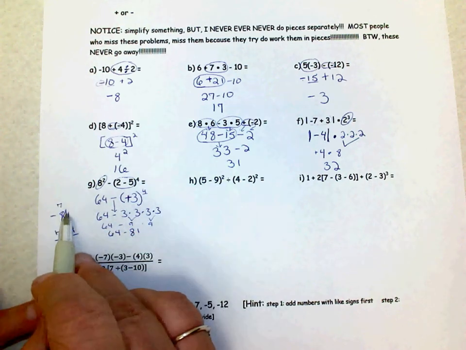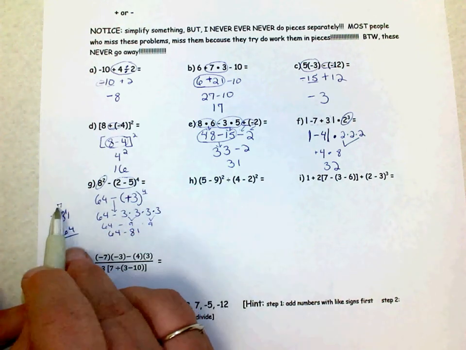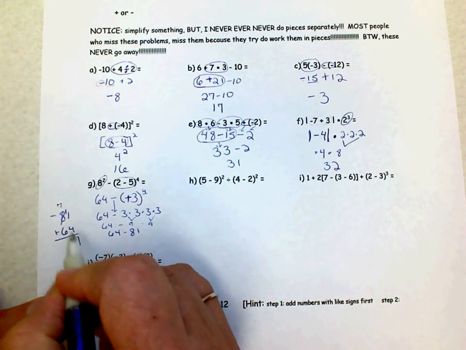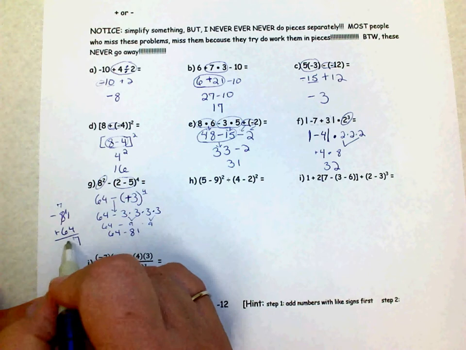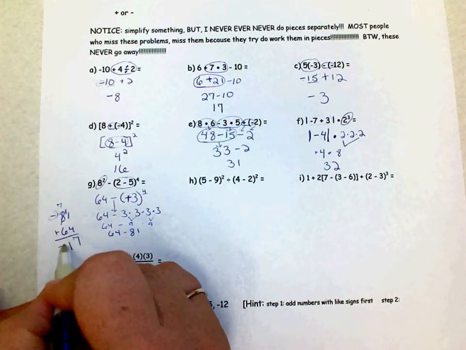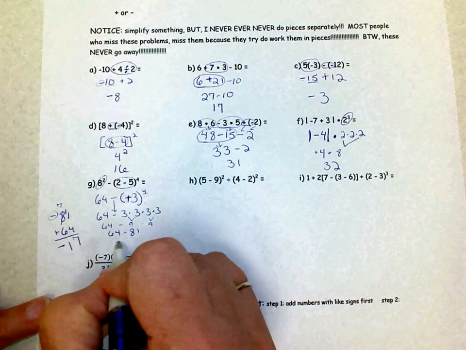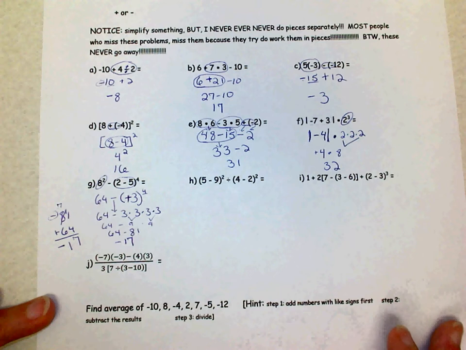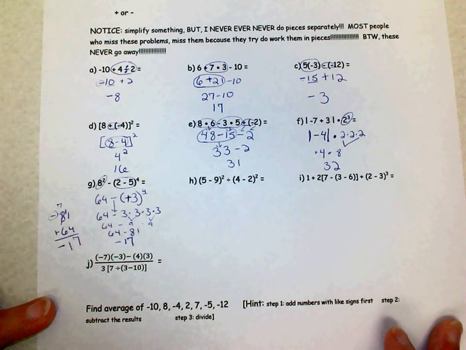And that makes the 8 turn to a 7. So 11 minus 4 is 7. 7 minus 6 is 1. And the sign of our bigger number is negative. So our answer here is negative 17. That is an ugly problem, I'll just tell you.